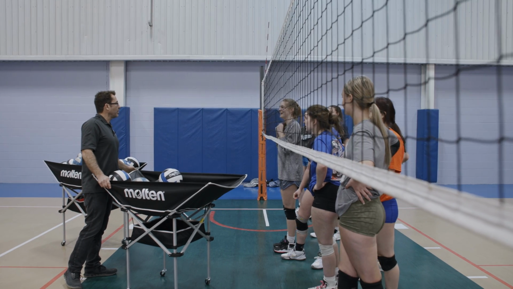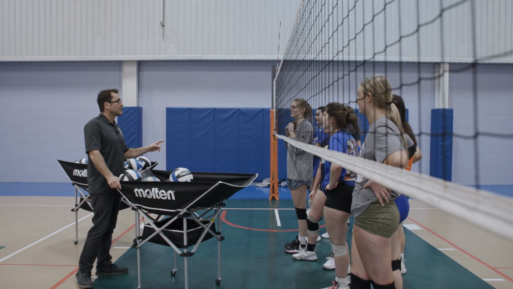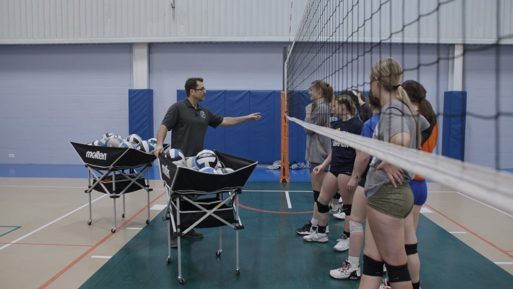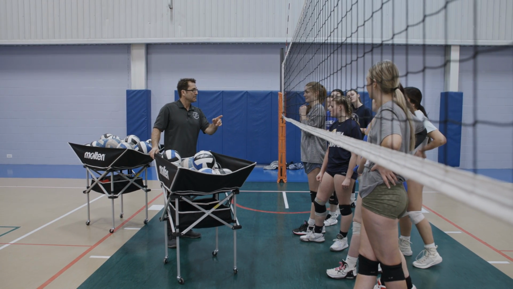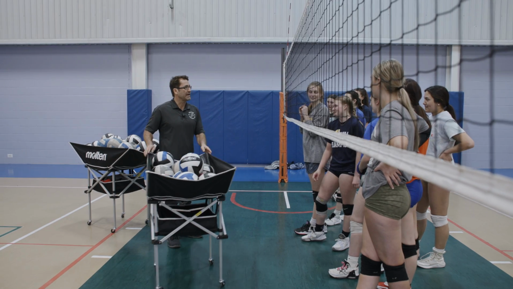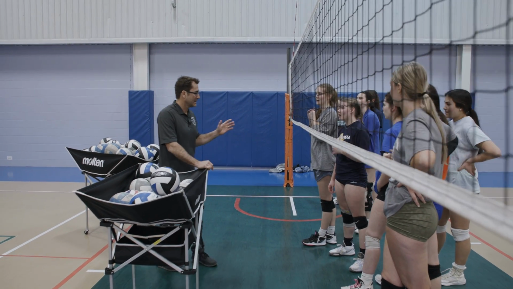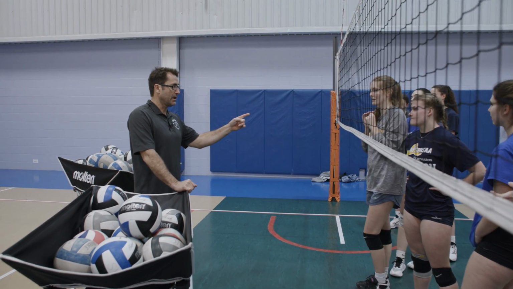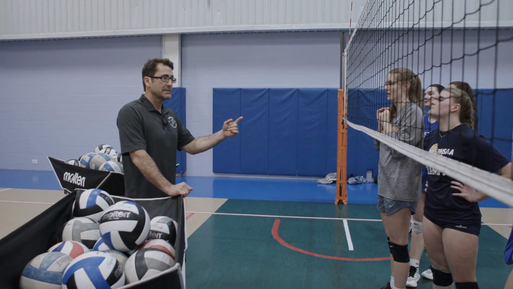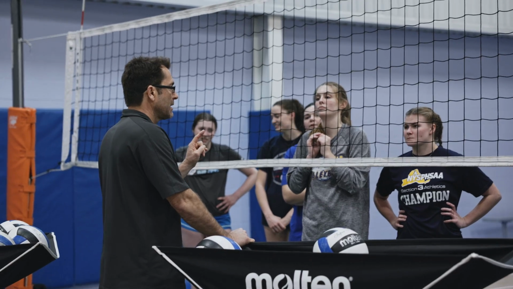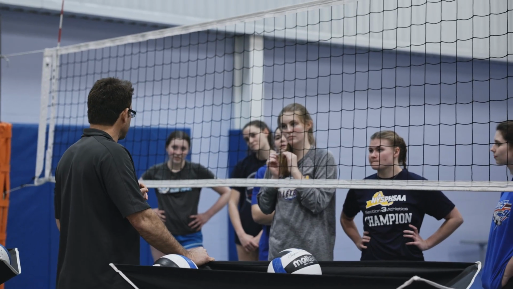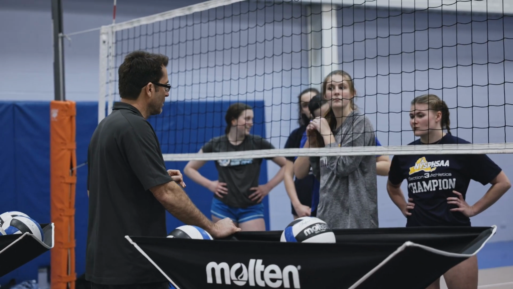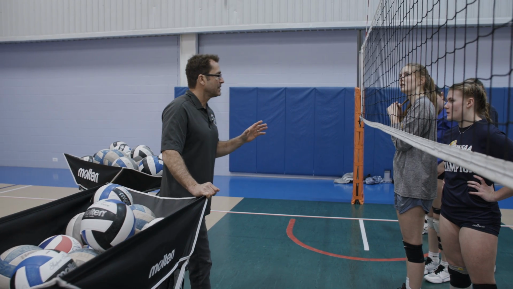What is the definition of a free ball? What is it? Easy ball over the net? Forearm pass over the net? Easy one? Okay. I looked up the definition on Google today. It said an underhand pass where you don't block, back to serve receive position. That was the Google definition for free ball. Is that correct? Probably not.